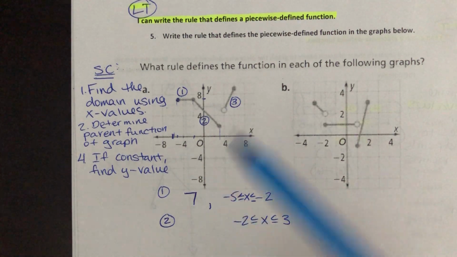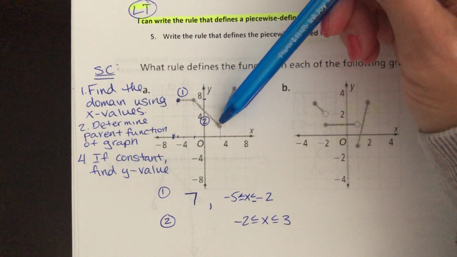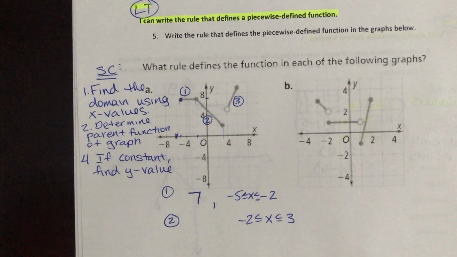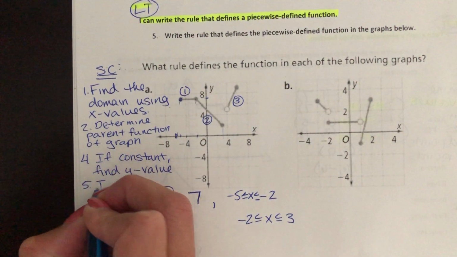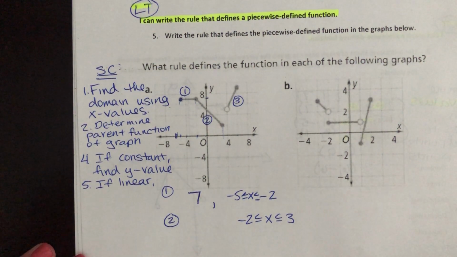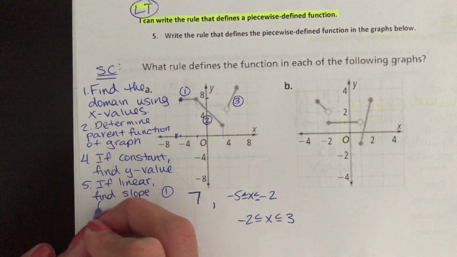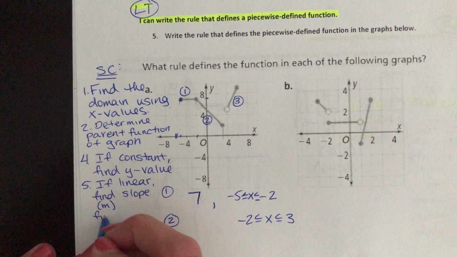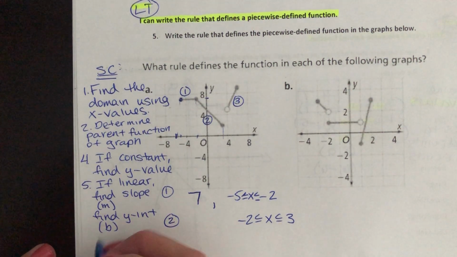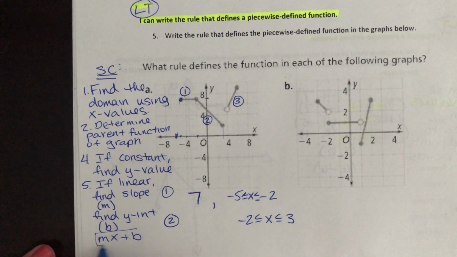And then I'm going to determine my parent function. My parent function here is linear, it's a straight line. So it's going to fall into that y equals mx plus b. So if linear, like we have here, you need to find the slope. That would be your m. And you need to find the y-intercept, and that would be your b, and then you're going to put it in that y equals mx plus b would be your answer there.